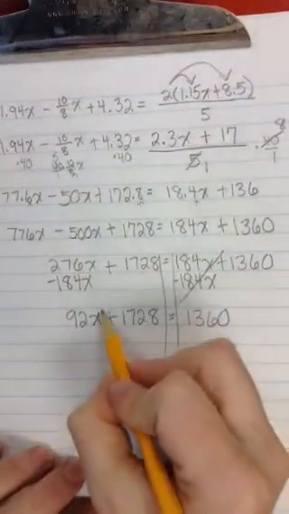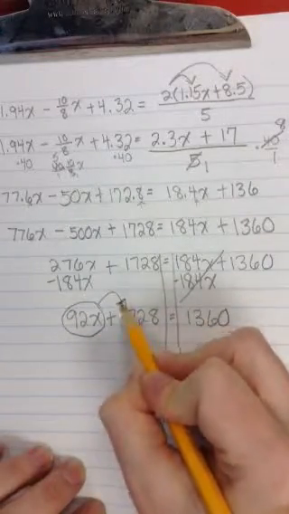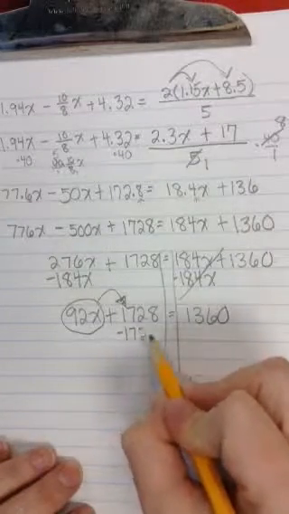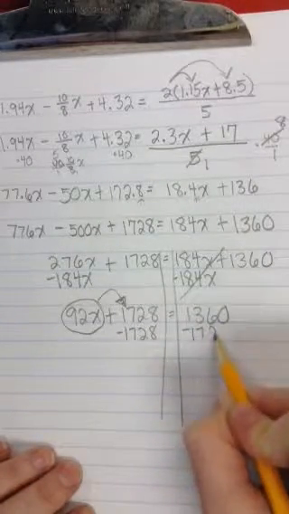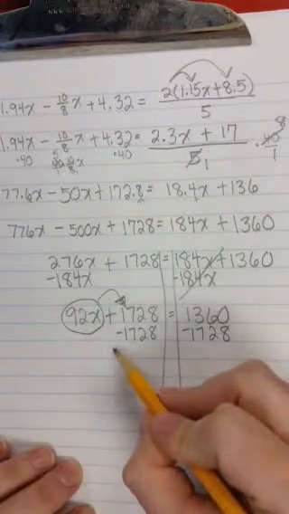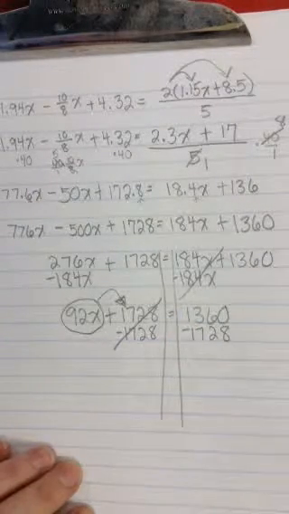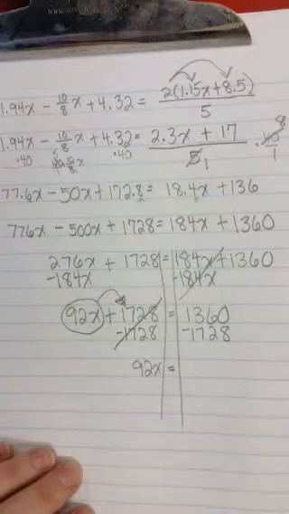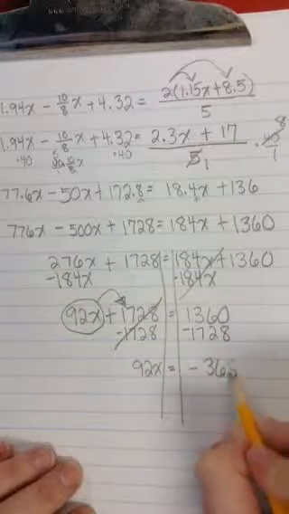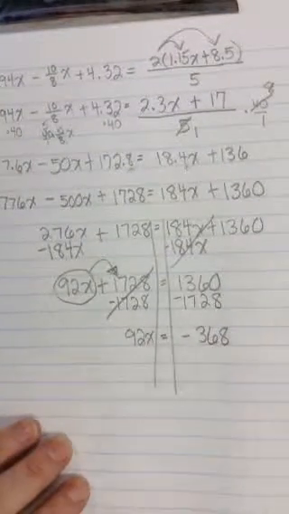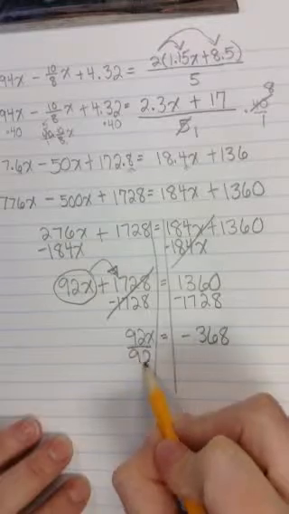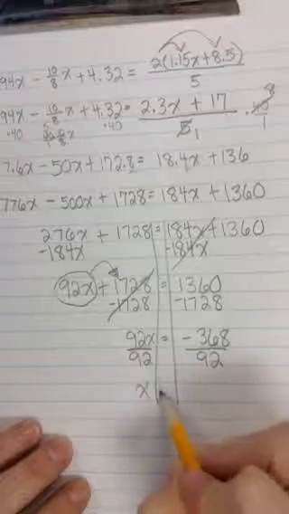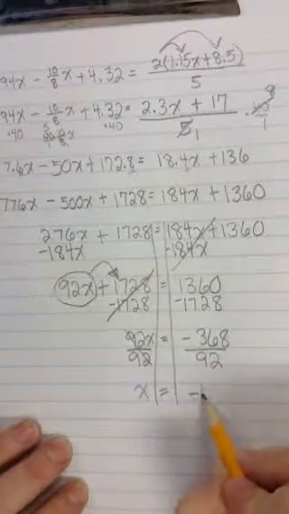Now the variable is only on one side. I'm going to look beside it. I do not want that 1728 to be there, so I need to subtract it. A positive and a negative will cancel out. That's a zero pair. I have 92x equals a negative 368. Now, since they are multiplying by 92, I will divide by 92 to get x is equal to negative 4.